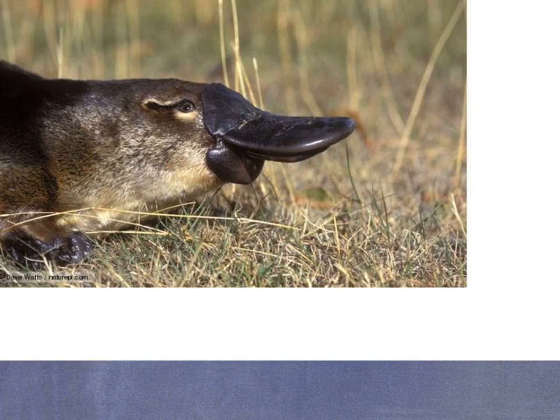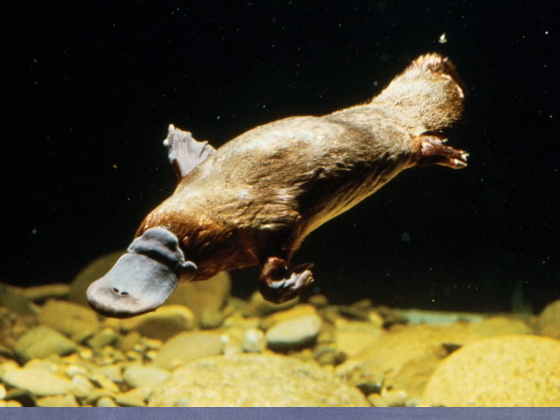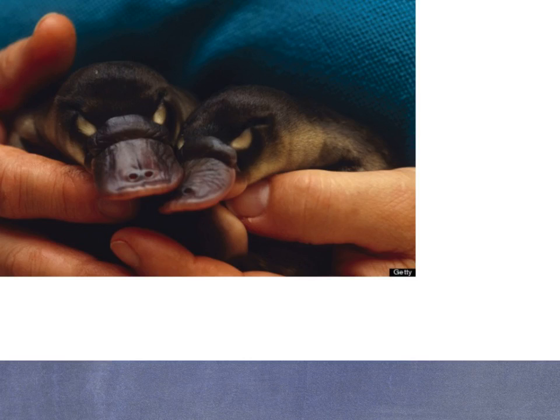That's a platypus there. A duck-billed platypus. What's interesting about the platypus is their duckbill, but besides that, scientists and biologists and zoologists have such a hard time deciding what the platypus is. Is it a mammal? Is it a bird? There are different things that make it one of those, either a mammal or a bird. Look at those little cute ones.